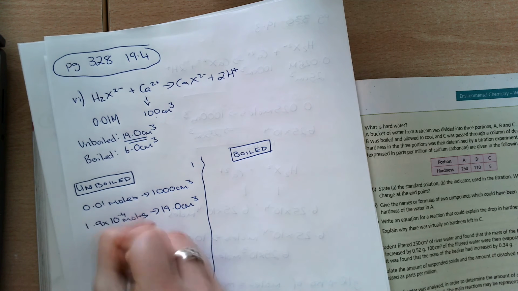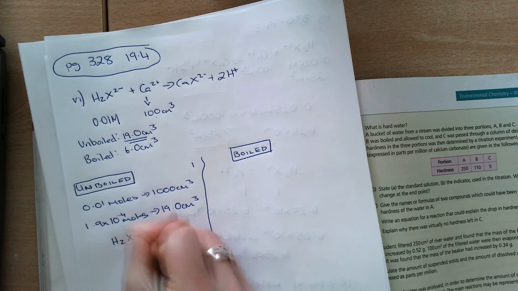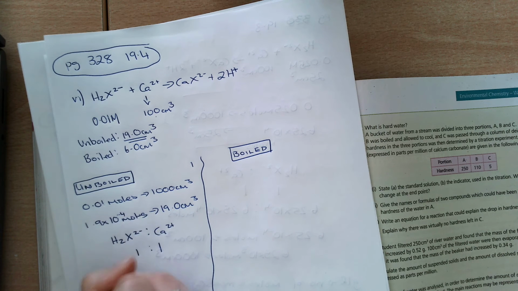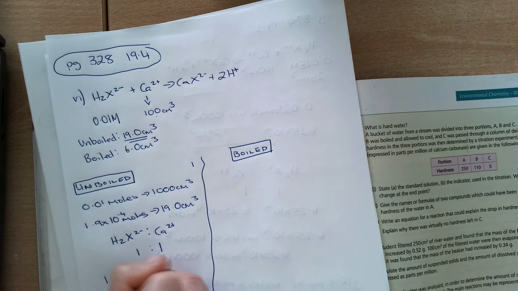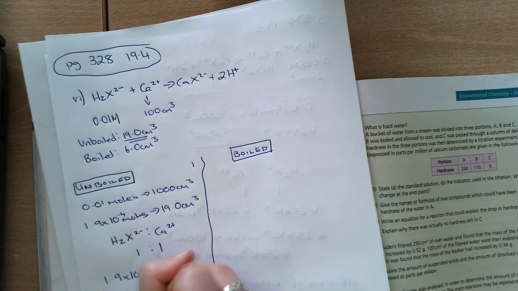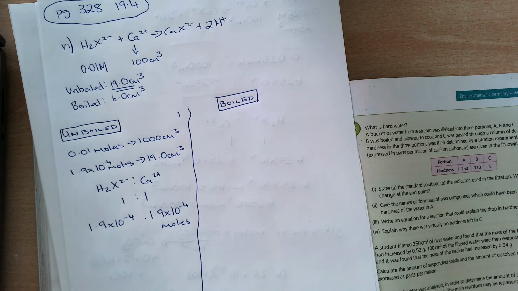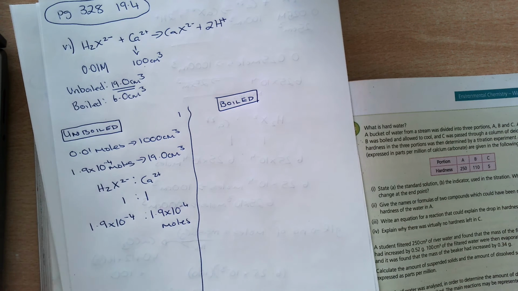My ratio then, H2Y2- is to Ca2+ is 1:1. So if I have 1.9 by 10 to the minus 4 moles of EDTA, I also have 1.9 by 10 to the minus 4 moles of my hardness water sample.